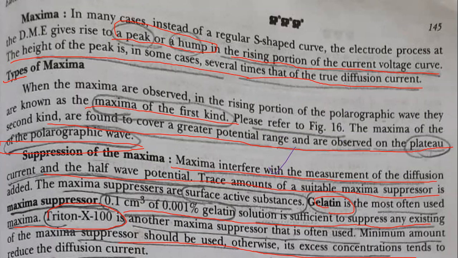In many cases, instead of the regular S-shaped curve, the electrode process at the dropping mercury electrode gives rise to a peak or hump, called a maxima, in the rising portion of the current-voltage curve. The height of the peak is in some cases several times that of the true diffusion current. So what are the types of maxima? The maxima observed in the rising portion of the polarographic wave are known as maxima of the first kind.